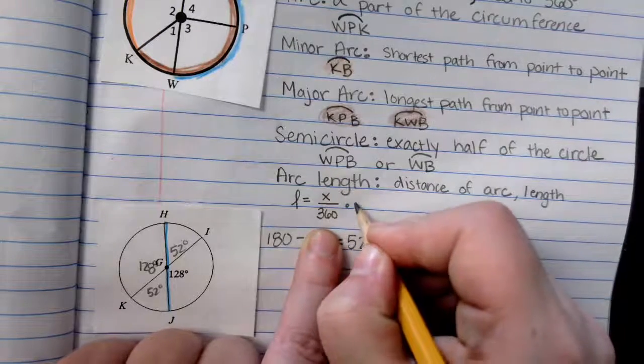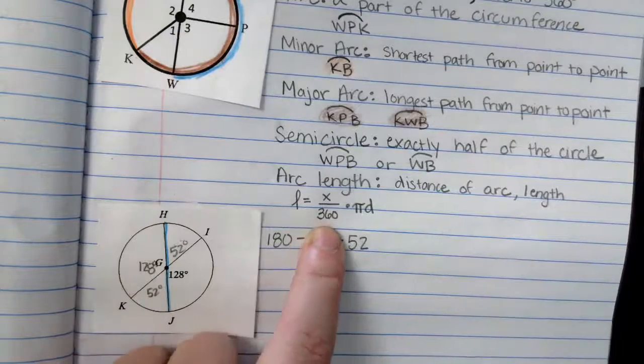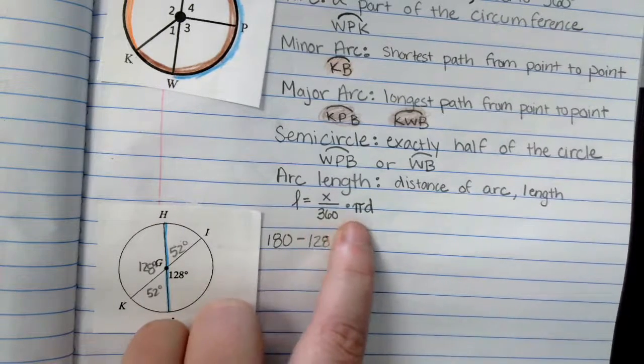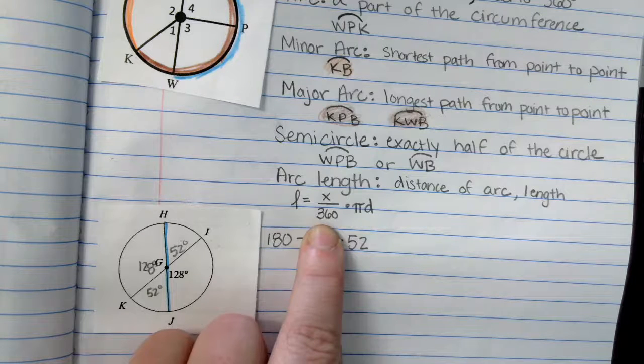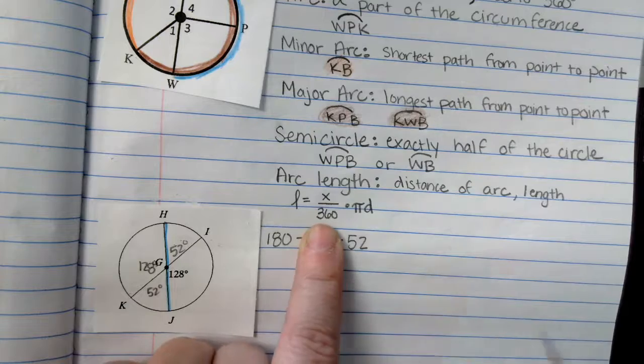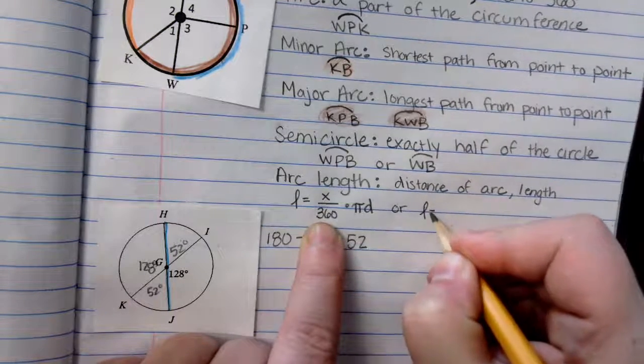X over 360 times, what's the other way to find circumference? 2 pi times the radius, 2 pi r. So based on what you're given, you can either do pi times diameter or 2 pi r. So it's just the circumference.